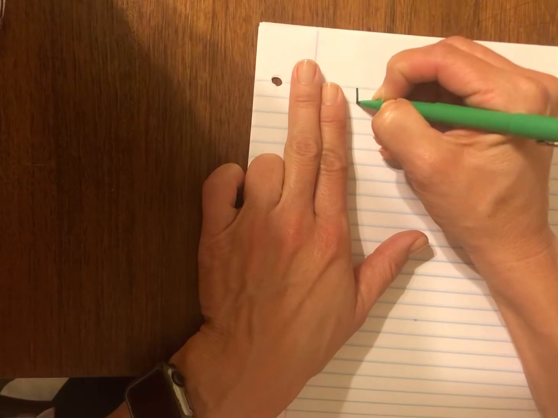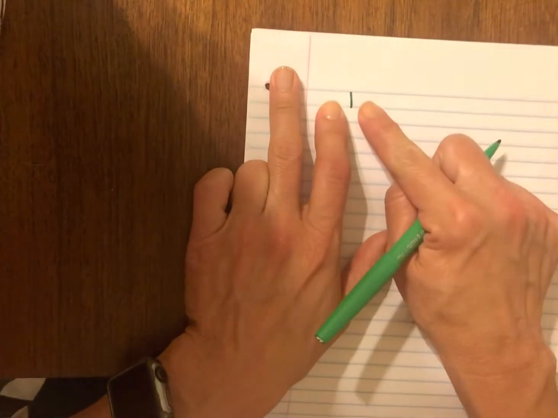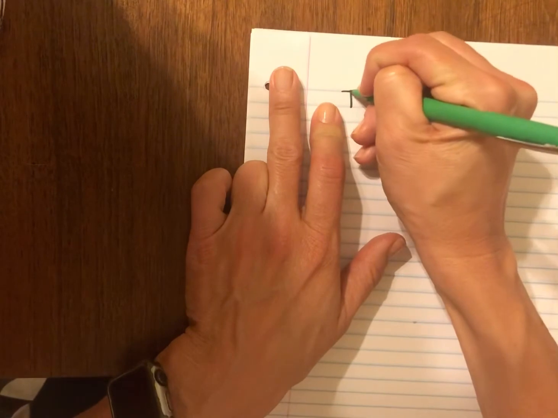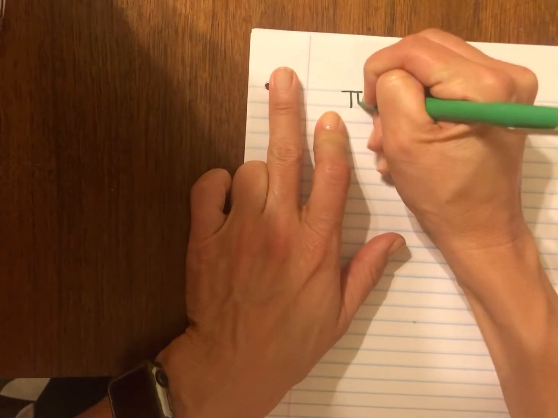So I'm going to start with a capital letter. Notice my capital letter touches top to bottom of the line, and I cross the T across the top.